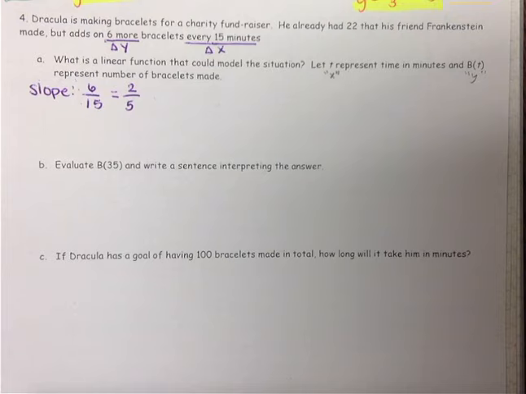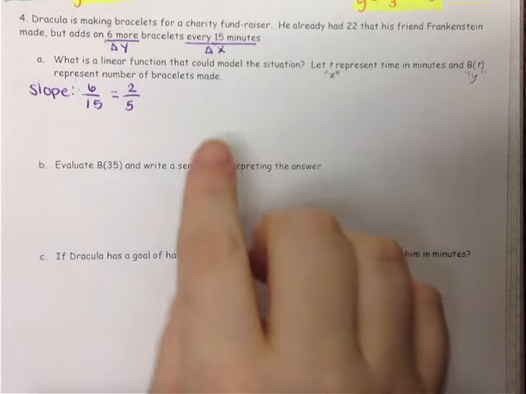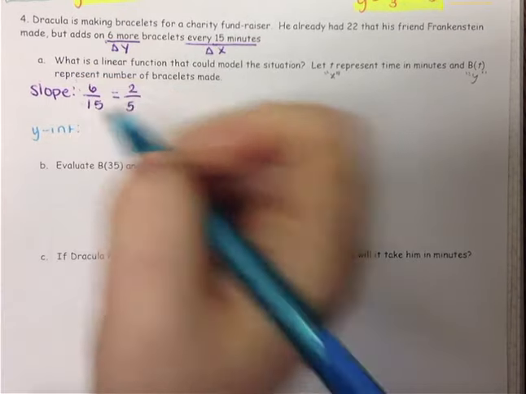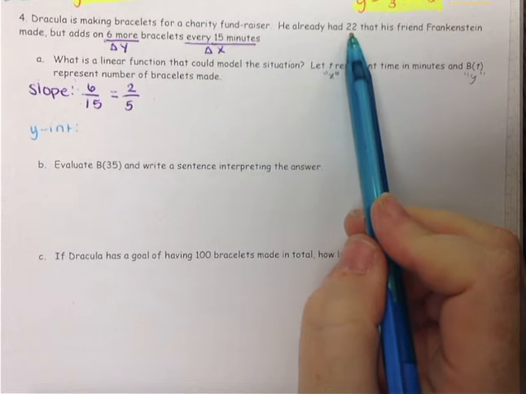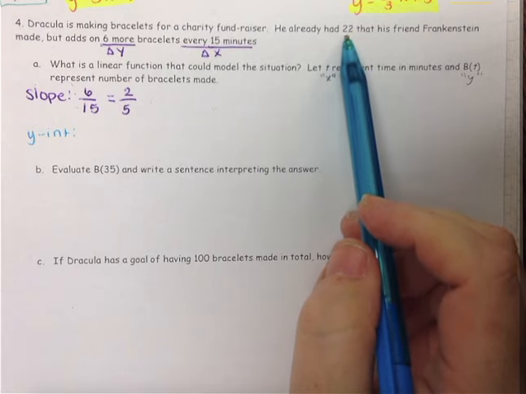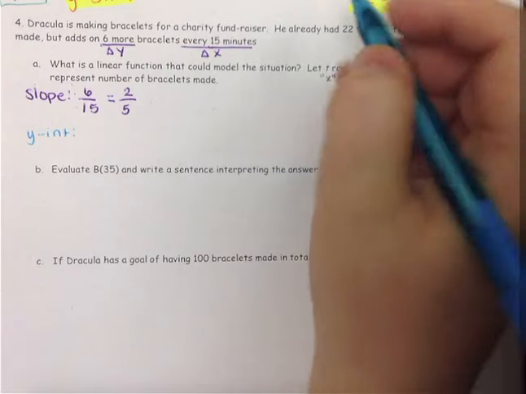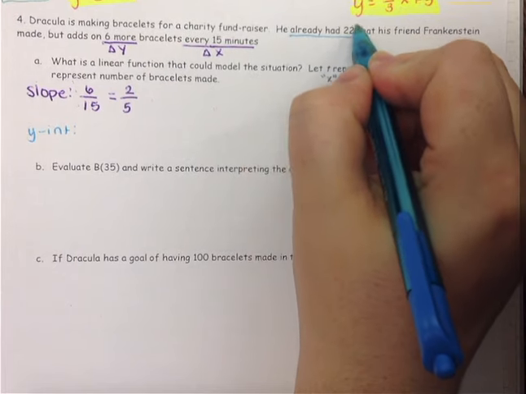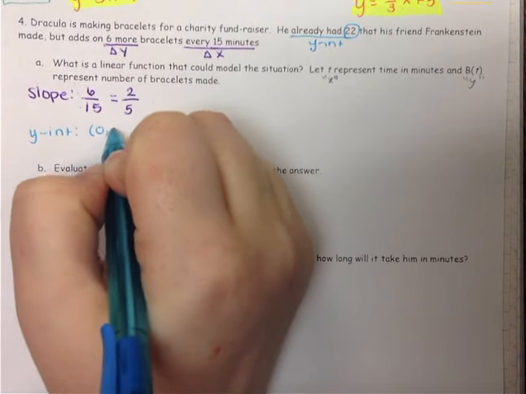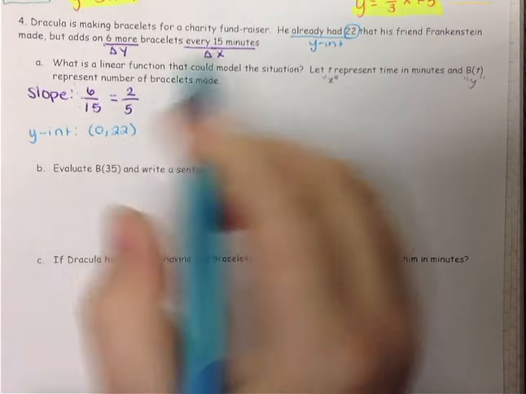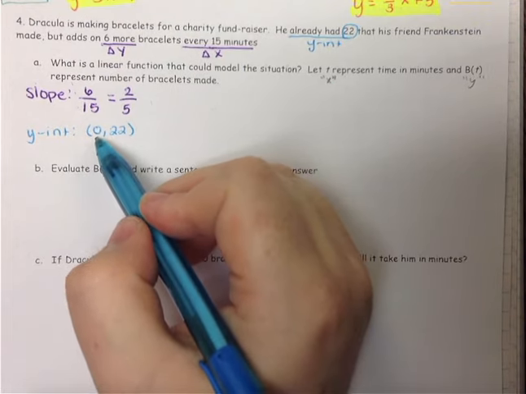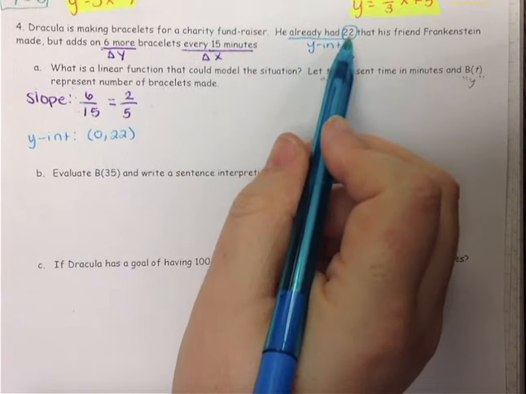We also want to look for our y-intercept. Our y-intercept is the starting value. So if we look back at the original word problem, it says that he already had 22 that his friend Frankenstein made. So he already had 22 bracelets to start with. He didn't start at 0. So since he already had 22, this is our y-intercept. So we would write this as (0, 22). What this 0 means again is since t is time, our x is time, at the starting time, he had 22 bracelets already, because that's what Frankenstein gave him.